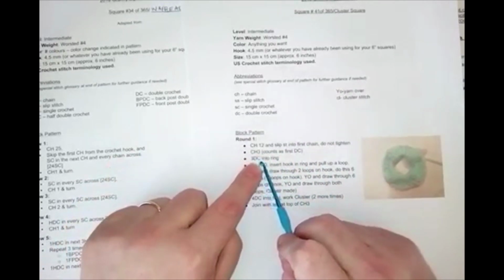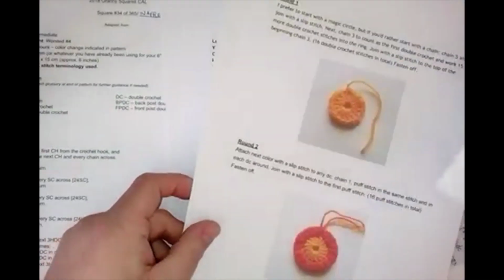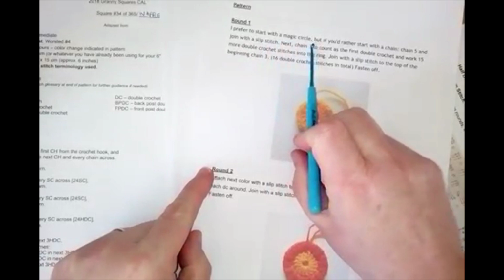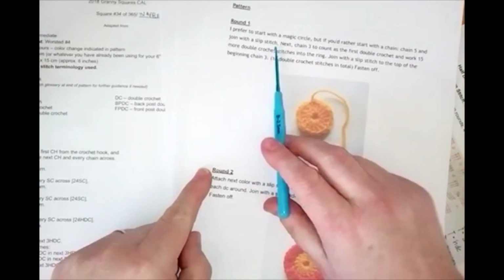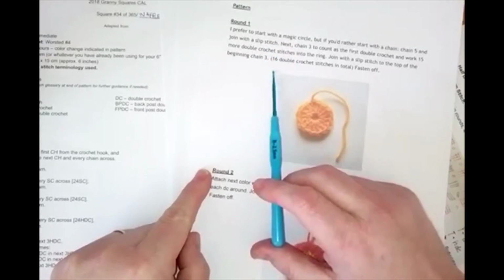And it actually says here 3 double crochet into ring, and I think this one here says I prefer to start with a magic circle, but if you'd rather start with a chain 5 and join with a slip stitch. And this is what we try and tell you a lot, that you don't have to use the magic circle.